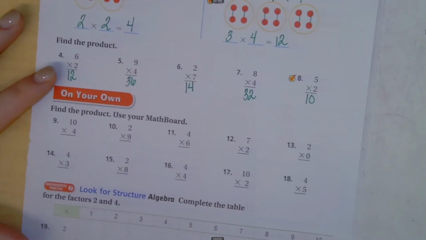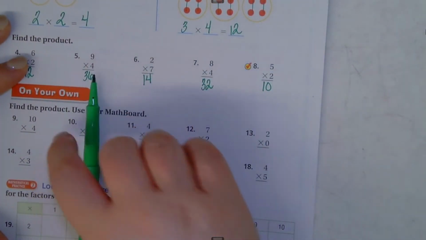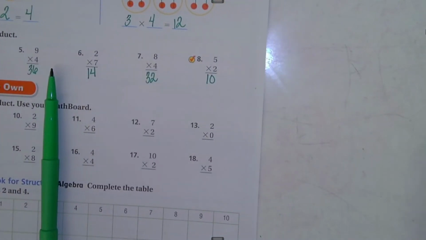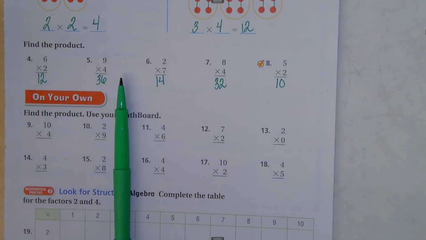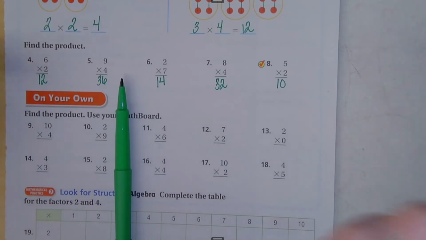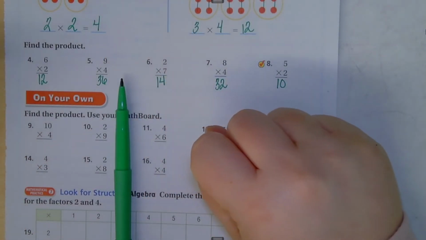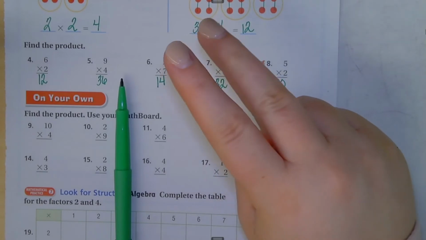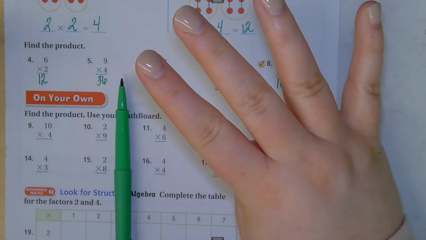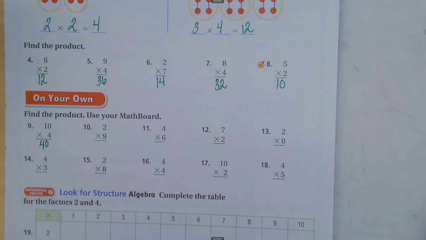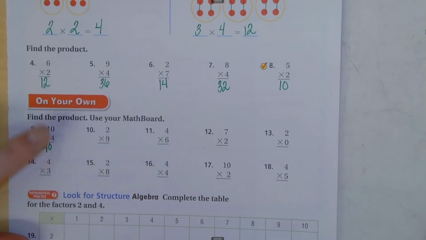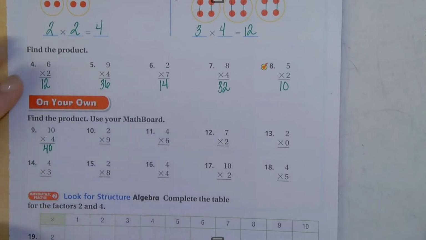Number 9, 10 times 4. Well, we want to use doubles, but wait, can't we count by 10? Isn't 10 an easy one? So I could do 10 times 2 and double it, 100%. But couldn't I count by 10 4 times? Couldn't I use 4 fingers and say 10, 20, 30, 40? I could. If I wanted to do my doubles facts, I could say 10 times 2 is 20, and I double that and it's 40. But when it's an easy number like 10 or 5, you can skip count.